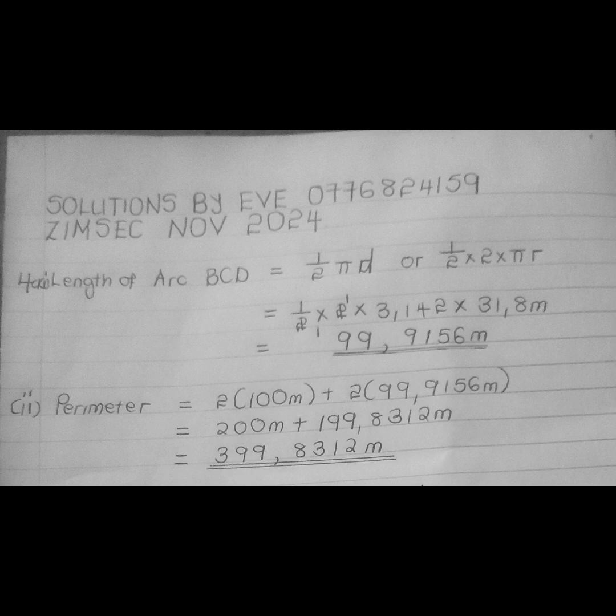Sorry, I'm mixing up. We are still on perimeter. So we say 2 times 100 meters plus 2 times 99.9156, so that our final answer is going to be 399.8312 meters. That is the perimeter.